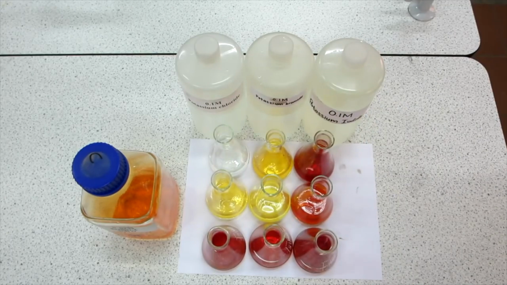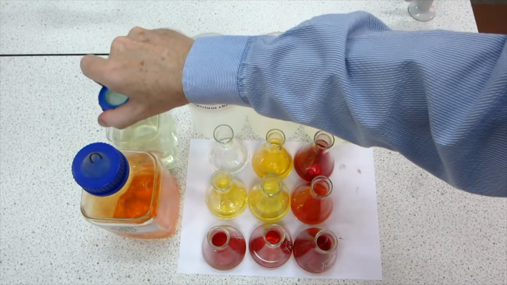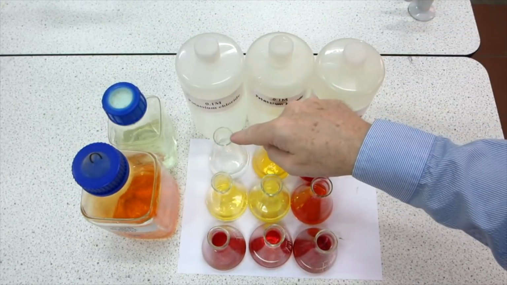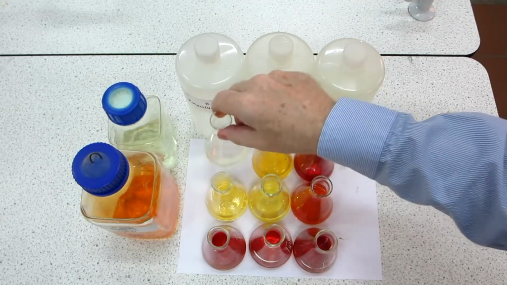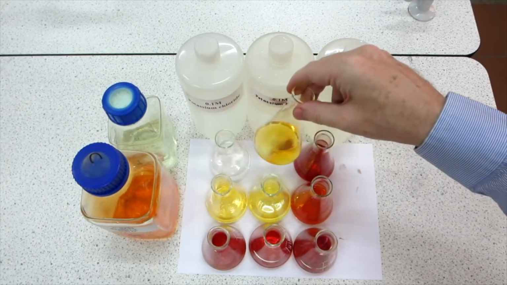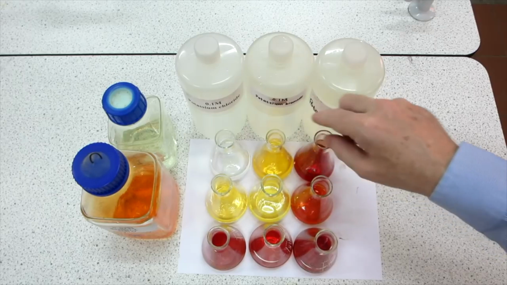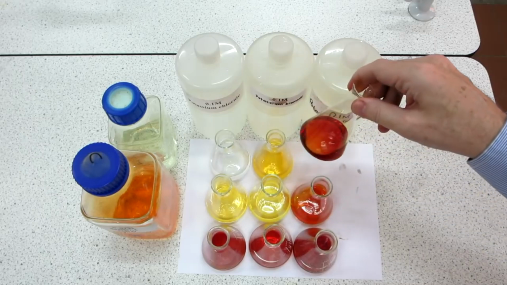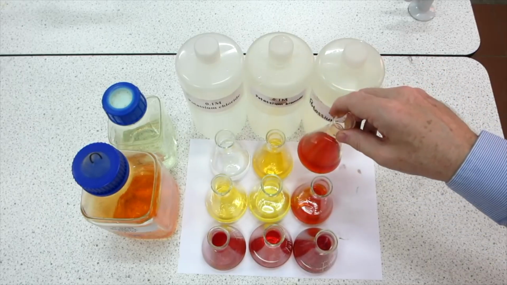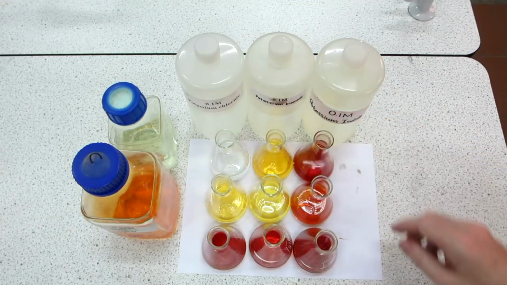So once again, you can see a difference in the intensity of the colours there. The chlorine into potassium chloride, no noticeable change, but the chlorine into the potassium bromide, we've got a development of an orange-yellow colour, and into the potassium iodide, we've got that familiar iodine colour present there.